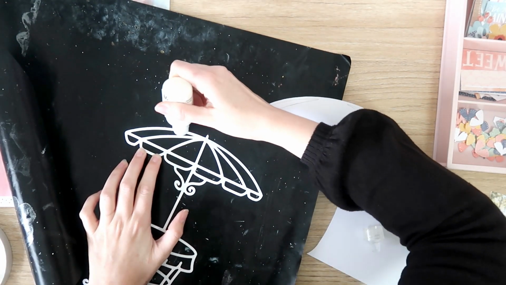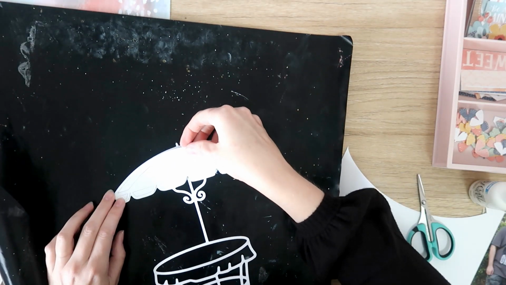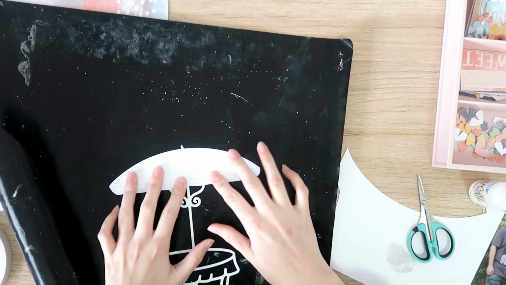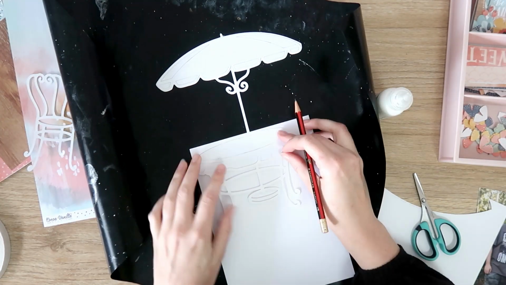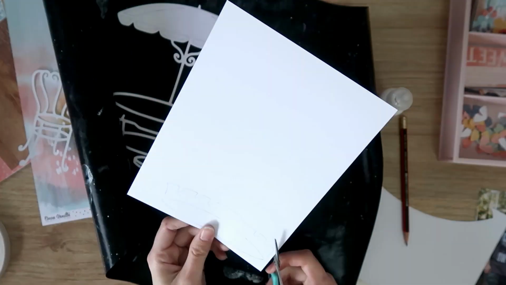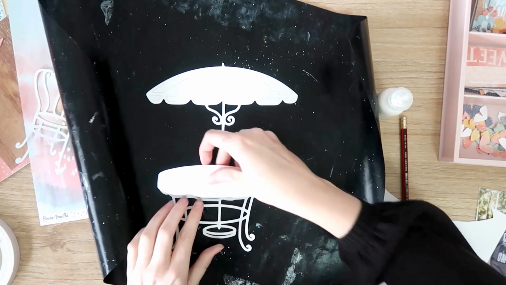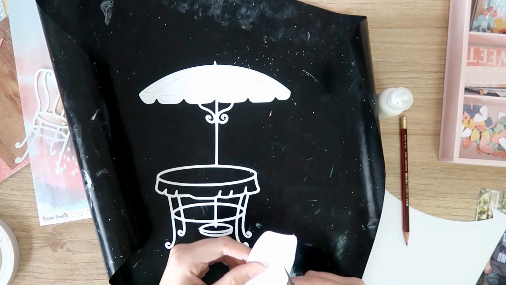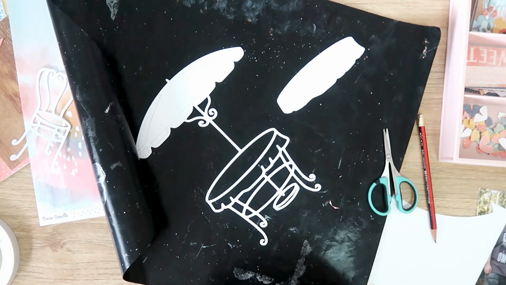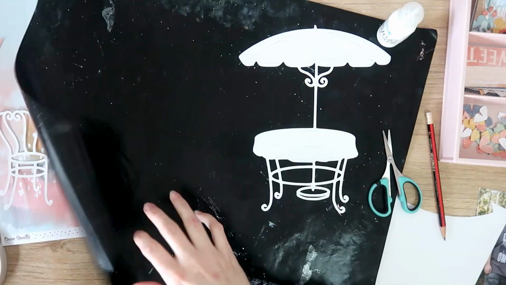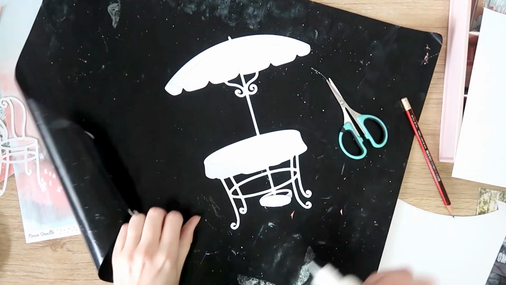So I'm just going through, turning my cut file and my pattern paper over, tracing the outline of the cut file on the paper, and then fussy cutting out the piece of paper just slightly larger than the pencil line. Using my fussy cutting scissors, I'm going to back the top of the umbrella with the sweet blue and white polka dot. The tablecloth I'm going to back with the pink heart print. And then the base of the umbrella stand and the chair seats, I'm going to use the wood grain.